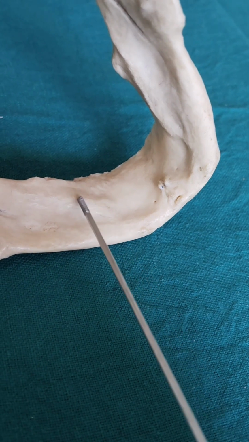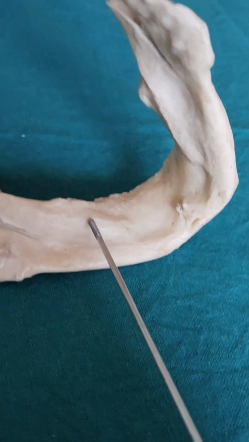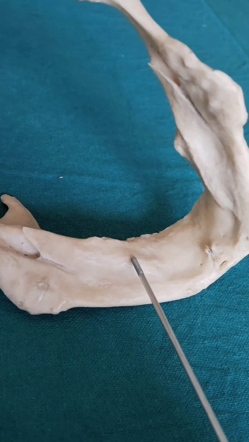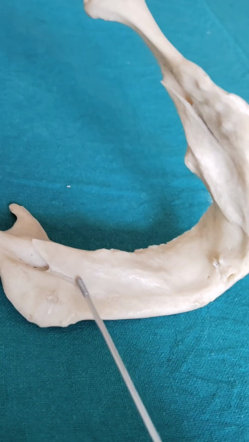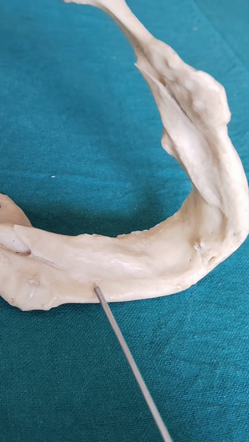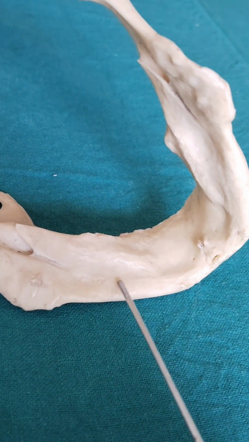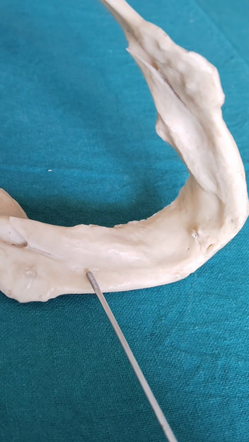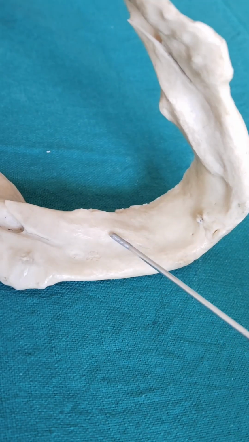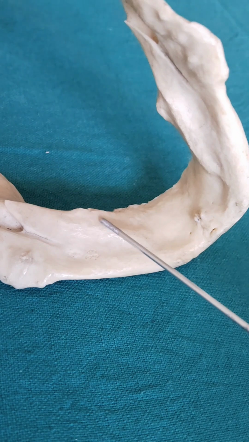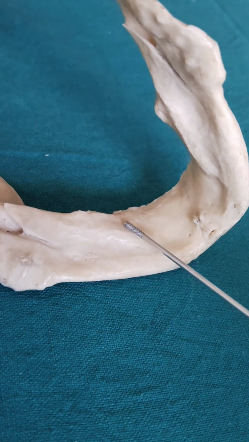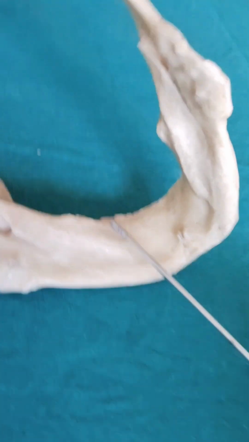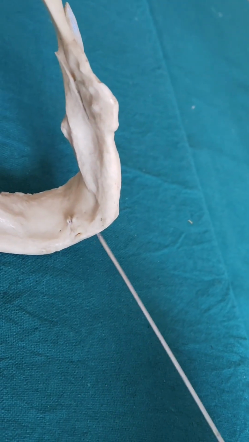This elevation, this prominent ridge which runs downwards and obliquely, is called the mylohyoid line. Just below the mylohyoid line, this depressed, hollowed out portion is called the submandibular fossa, which lodges the submandibular gland. Just above the mylohyoid line, this portion is called the sublingual fossa, where the sublingual gland lies. Now see, this was the symphysis menti.